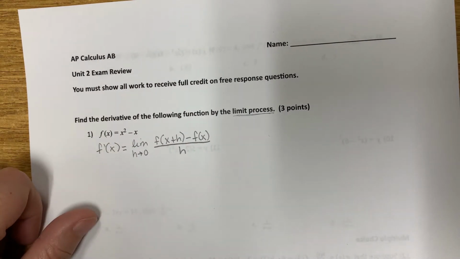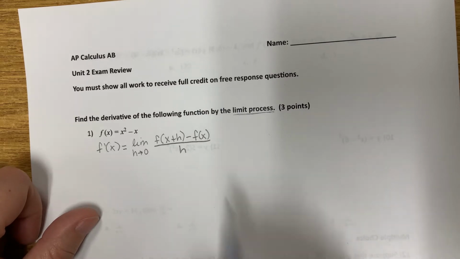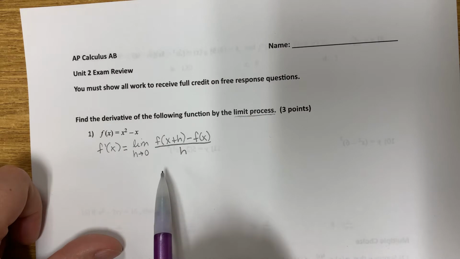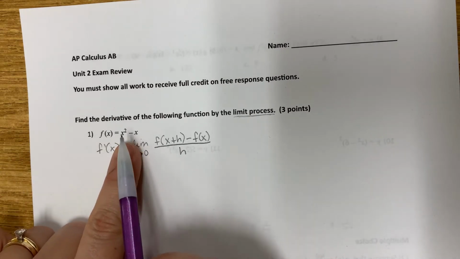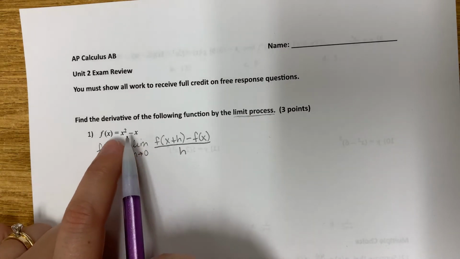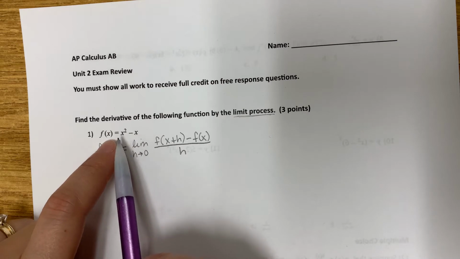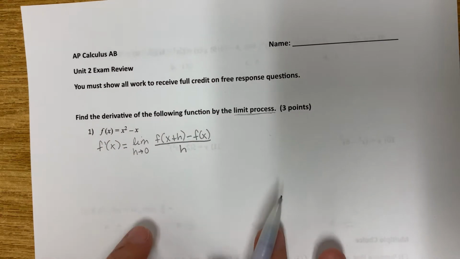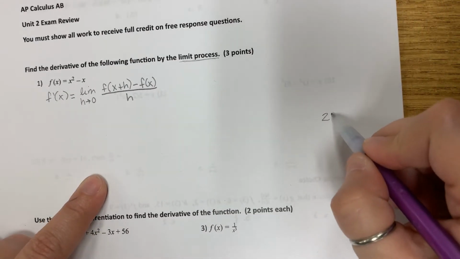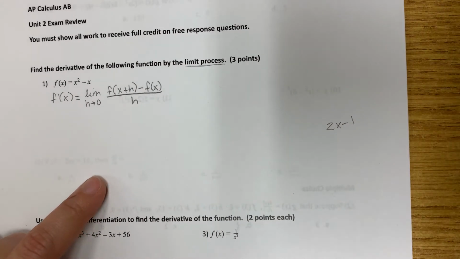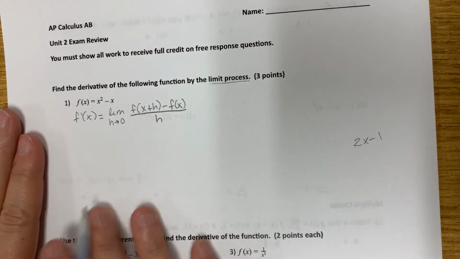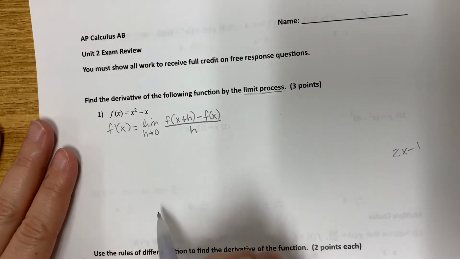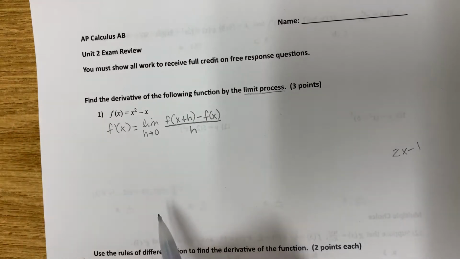One thing that I will highly encourage that you do is think about what this derivative is without the limit process. So if I were to just look at this function and say, what is the derivative of this? The derivative is 2x minus 1. So that's the answer that I'm working towards. So I could even make myself a note. I know that I'm working towards that answer. Then make sure you get there. So this process over here, the limit process, is what you have to use to prove it.